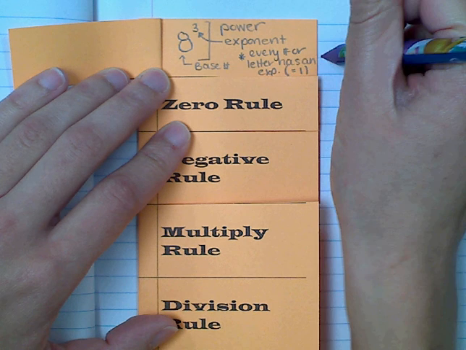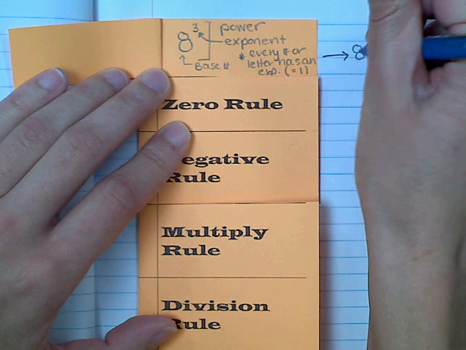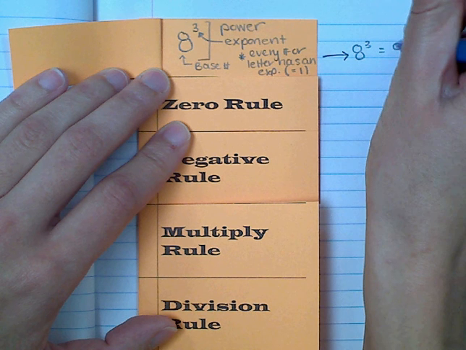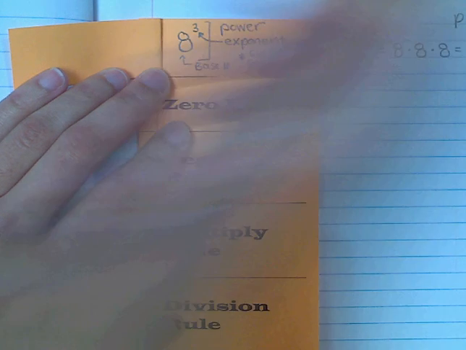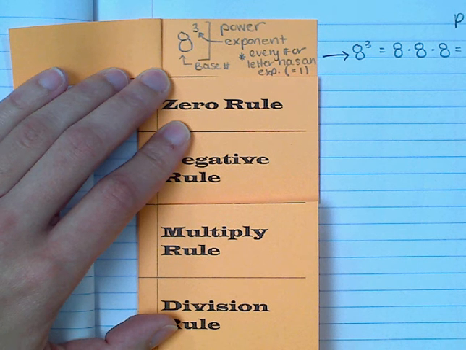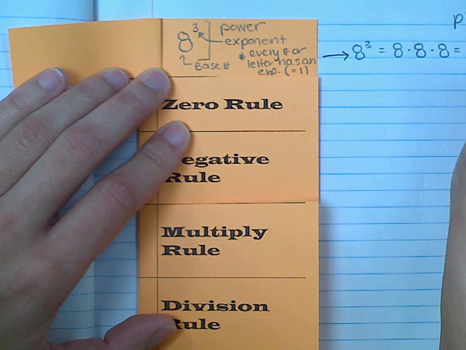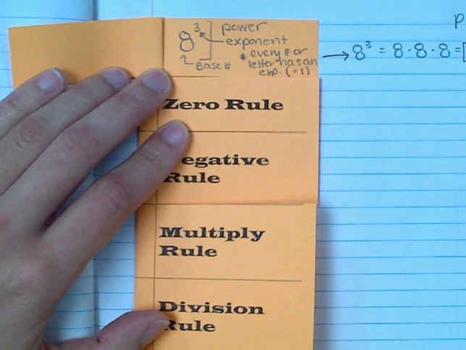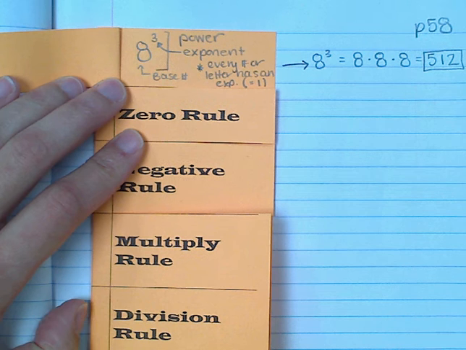Okay, so for example, we might have like this 8 to the third thing. That means we're going to do 8 times 8 times 8, which is really big. So 8 times 8 times 8 is 512. Which is a really big answer, and so sometimes we won't actually evaluate these exponents. We might just leave it as a number like that.